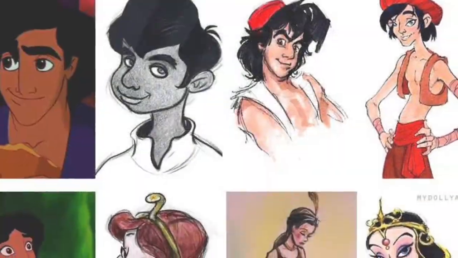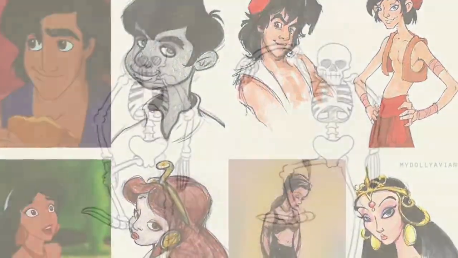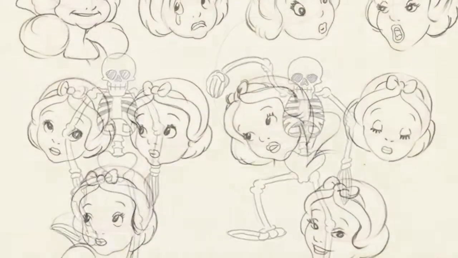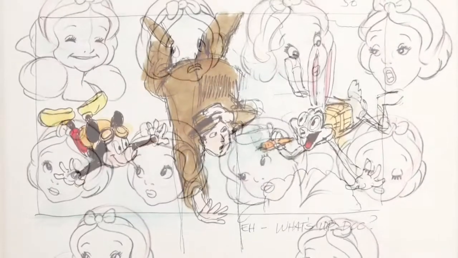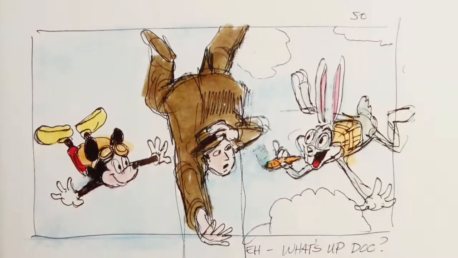Sometimes the designs may change over time, but that's the reason for the thumbnails, to get down the general concepts, and to be the building blocks to have a bigger, greater idea.